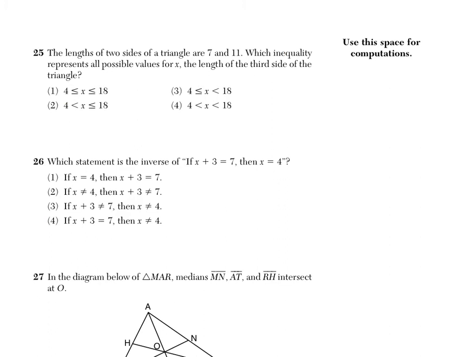Number 25 says the lengths of two sides of a triangle are 7 and 11. Which inequality represents all possible values for x, the length of the third side of the triangle? So if we have two sides that are 7 and 11, there's this theorem that says side 1 plus side 2 must sum to be greater than side 3, where these two sides are the shortest sides. But this also works for any of the given sides. Any two sides must be greater than the third side when summed.